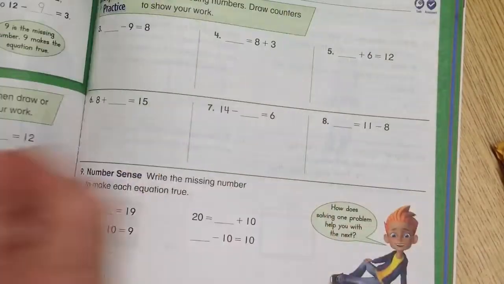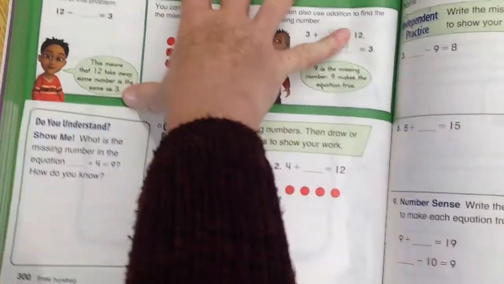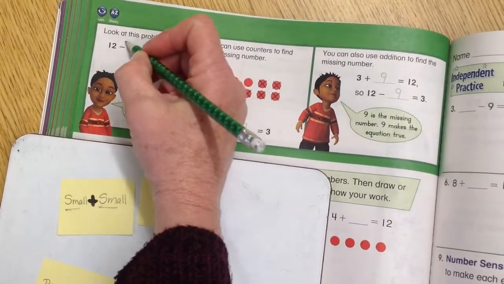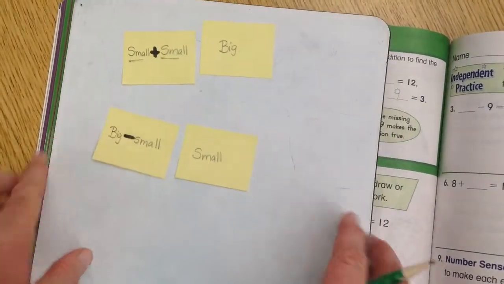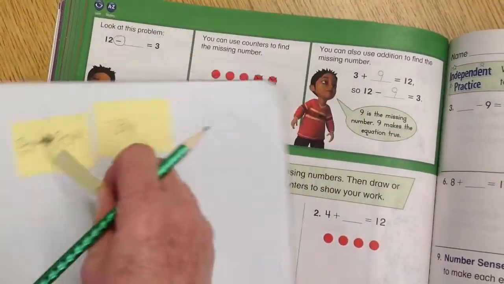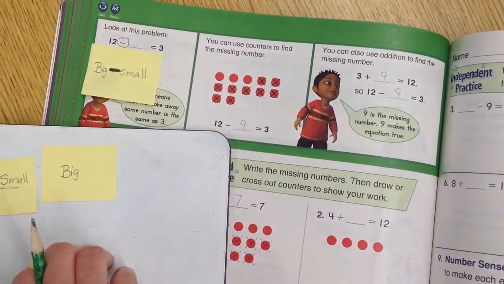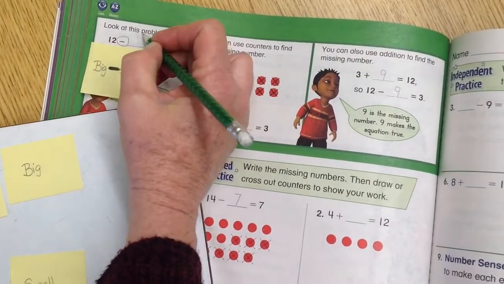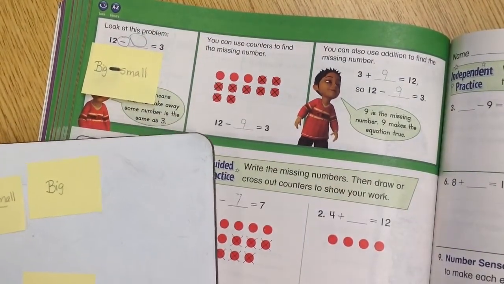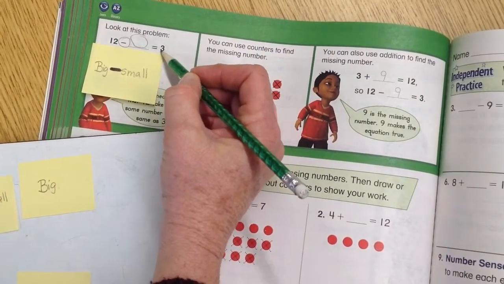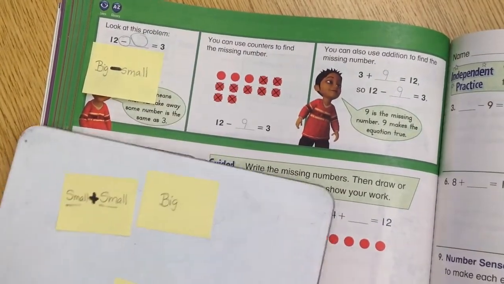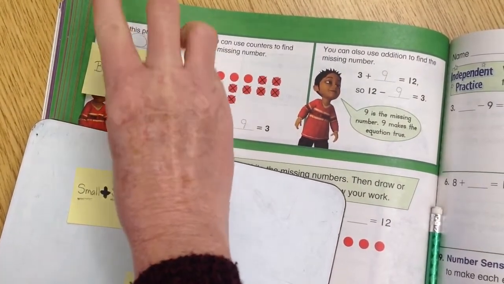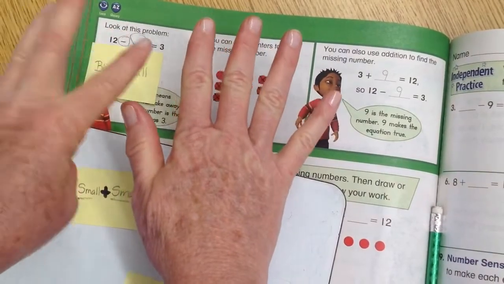All right, let's turn to page 300. All right, it says, look at this problem. 12, take away something. So now I need to think take away. Big minus small equals small. So here's big minus small. I need a small number. So I'm going to start at 3, and I'm going to count up to 12. Okay, so I'm going to say 3, 4, 5, 6, 7, 8, 9, 10, 11, 12.